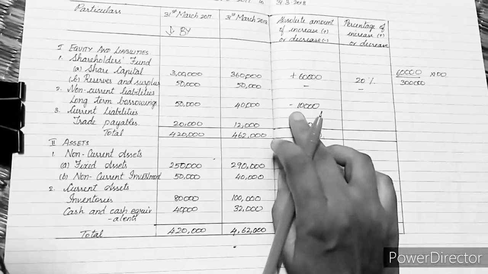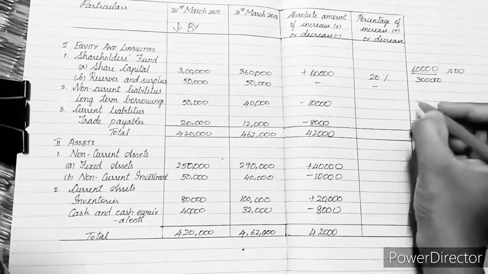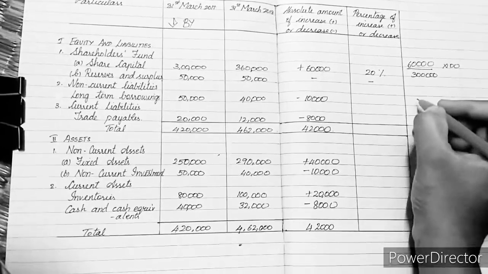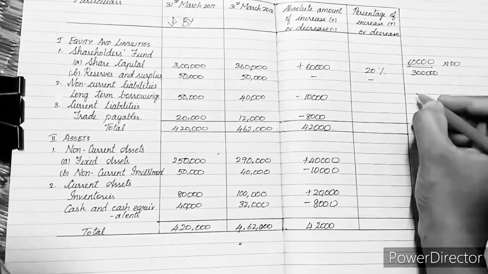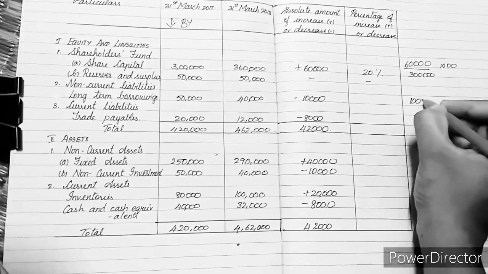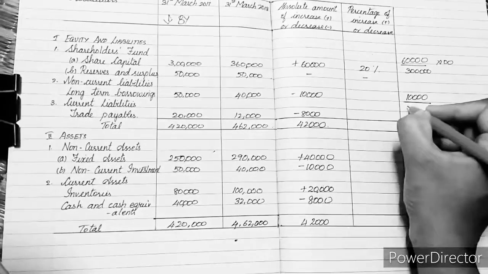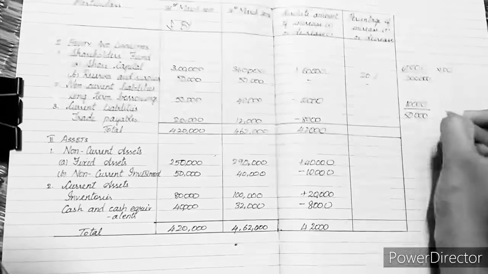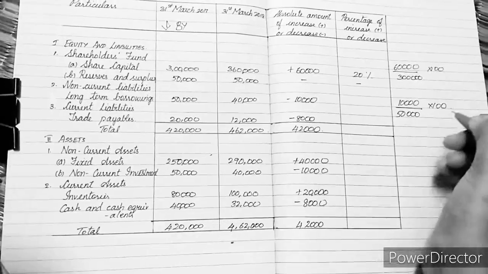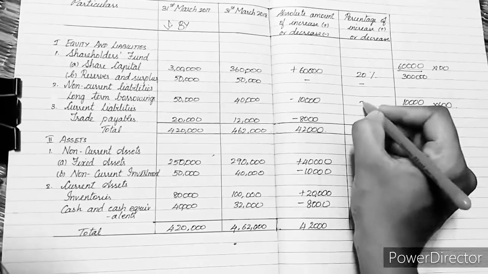Next, long-term borrowings. Even if it is a subtraction, even if the sign indicates minus, don't worry, it's the same. So 10,000 divided by the base year 50,000 into 100. My answer is again 20%.